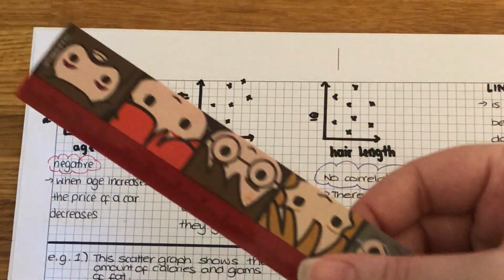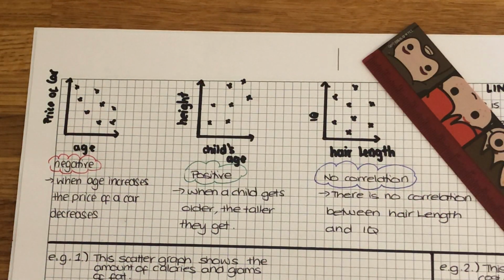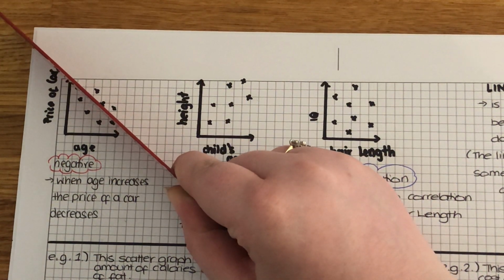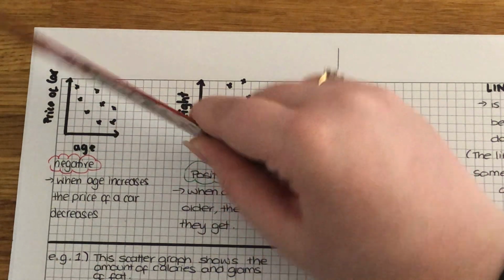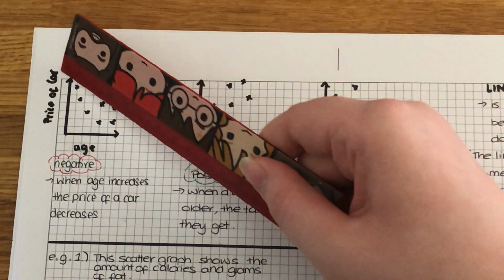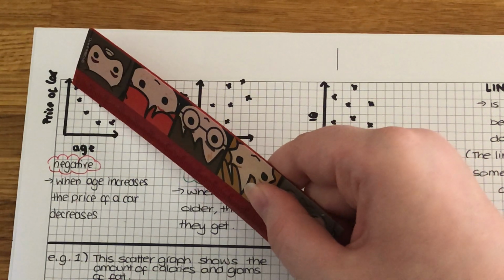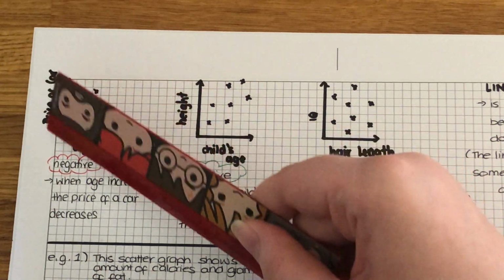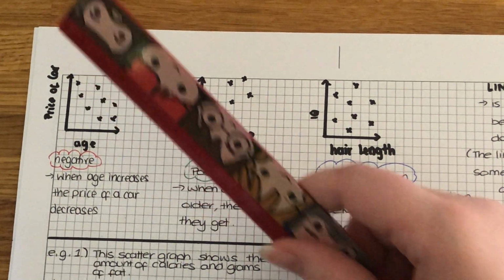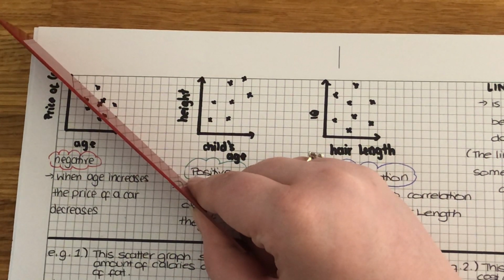One thing, you are going to need a ruler. I'm going to use a highlighter just so that you can see it a little bit better. When we draw a line of best fit, we want an even number of points on either side. So for example, we couldn't do it like that because that doesn't really show the trend. We can see that when the age is very low, the price is very high, and the older it gets, the price decreases. So that means the line is going to be going in that direction.